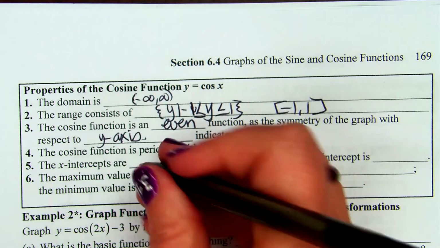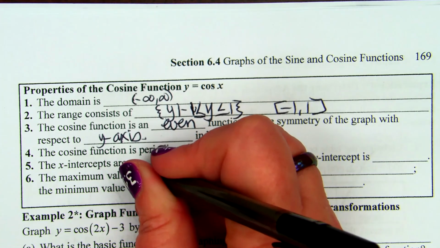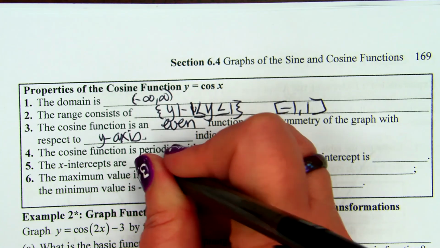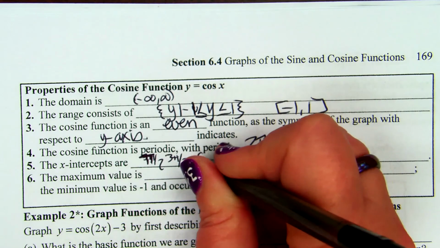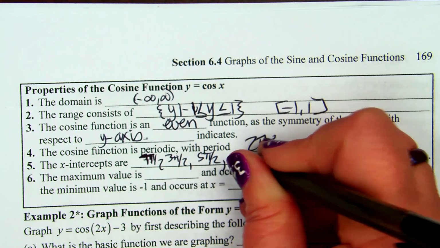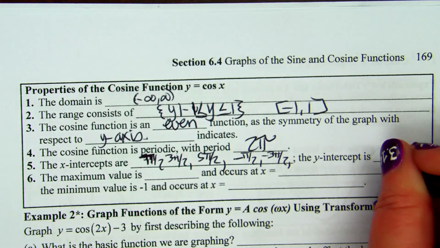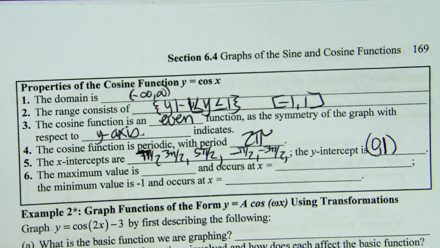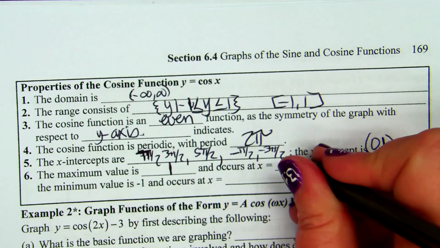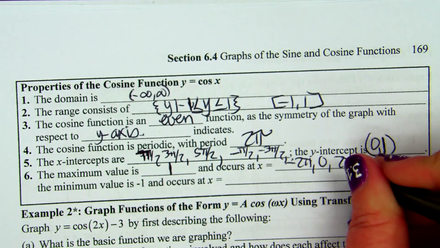The x-intercepts are, well, if you look at your graph to see where it intersects the x-axis, it's pi over 2, 3 pi over 2, 5 pi over 2, and if you went in the negative direction, negative pi over 2, negative 3 pi over 2, etc. The y-intercept is 1. 0, 1, or a pair. The maximum value is 1, and it occurs at negative 2 pi, 0, 2 pi. Every period it goes through 1.